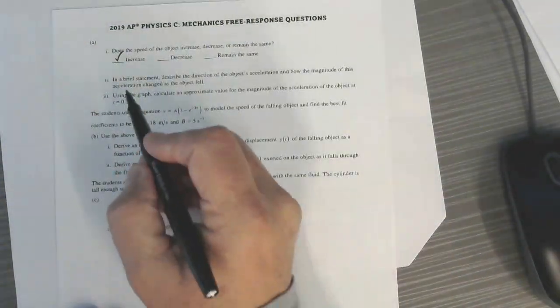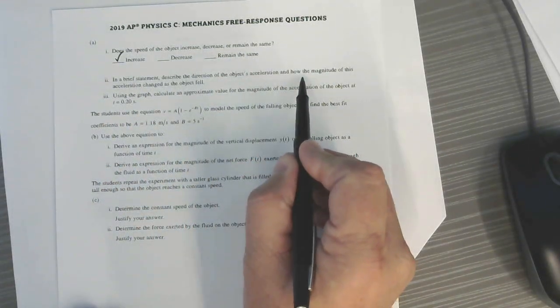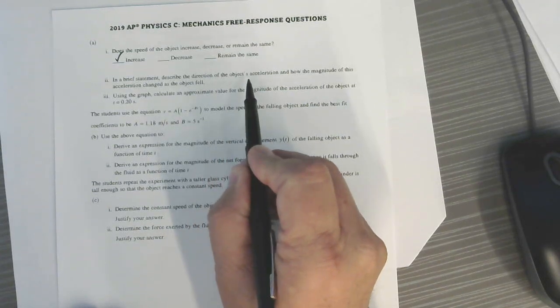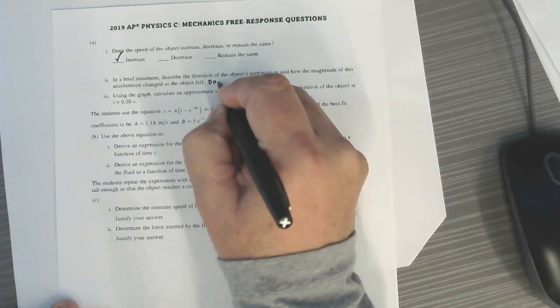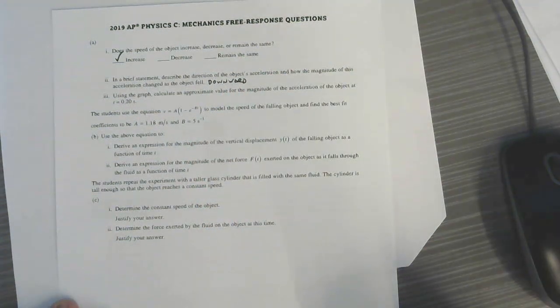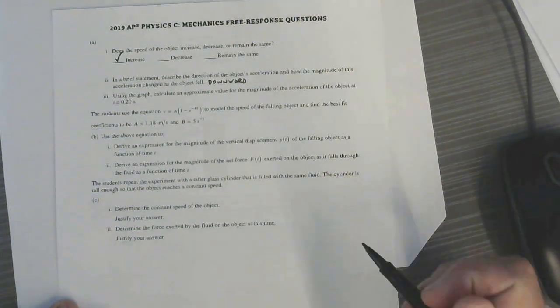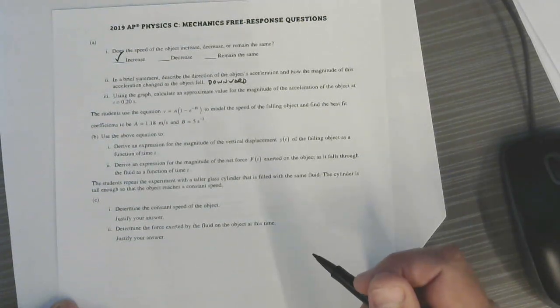That's pretty cool. Then in part II, they say in a brief statement, describe the direction of the object's acceleration and how the magnitude of this acceleration changed as the object fell. Well, the direction of the acceleration is downward. You can get that from the very initial part of the motion where you let go at zero velocity and then it begins to move. And also, it just seems to be set up so that down is the positive direction.